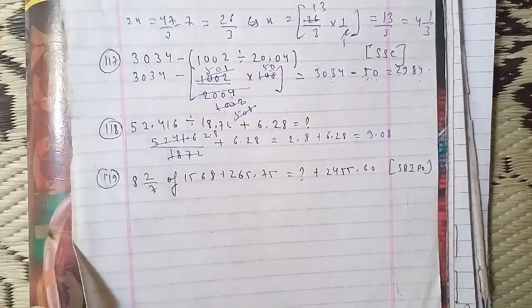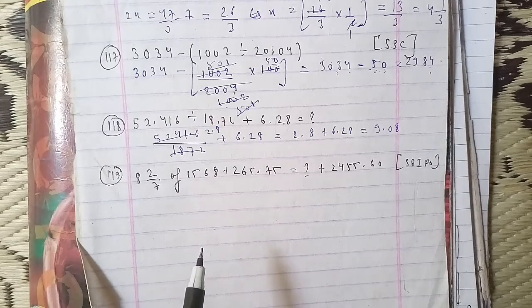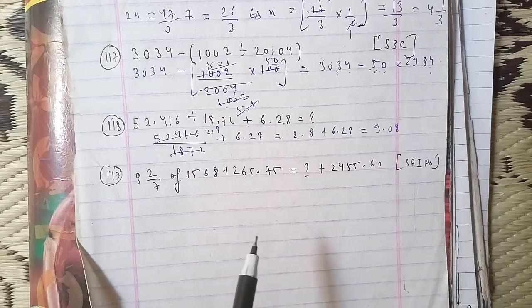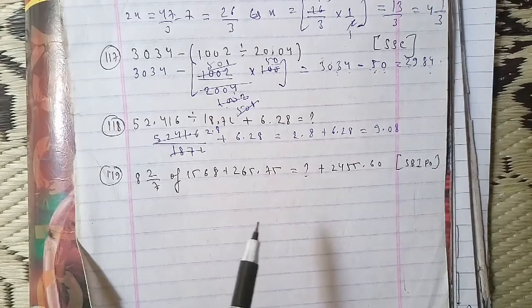So let's see what we have to solve for this question which has been asked in SBI PO. The options for this are 10,354.15, 10,578.15, 10,802.15, and 11,250. We have to solve it out. So let's go ahead with the solution for that as well.